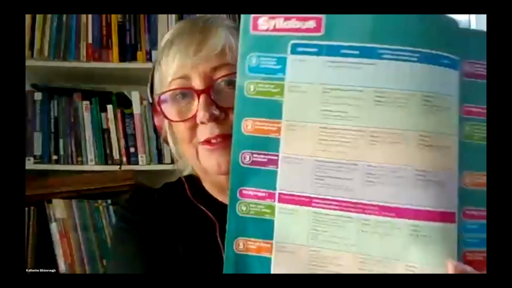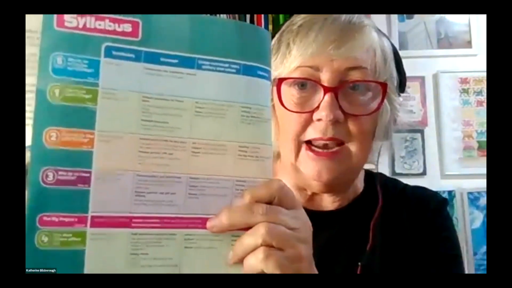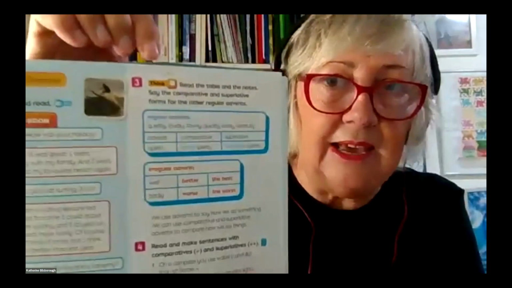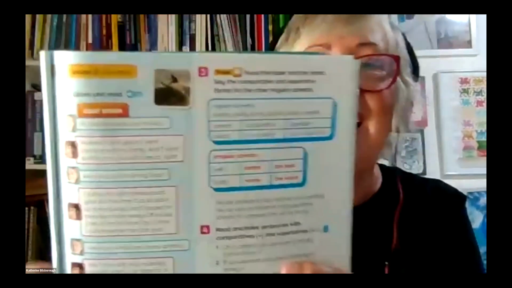Color coding. Okay, so this is just the syllabus at the beginning of the book, and if you look at that, you can see that each unit has its own color, and then when you get to that unit, obviously it'll be mirrored. Let's have a little look here. So another thing, we've got a lot of icons. This is a think activity. I don't know if you can see that, and it's got a little think bubble. We use a lot of icons.